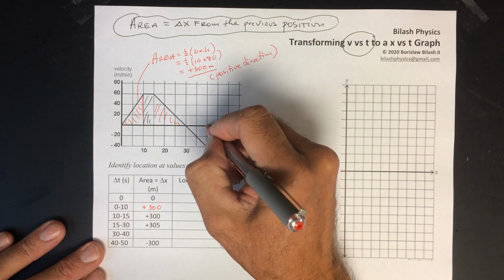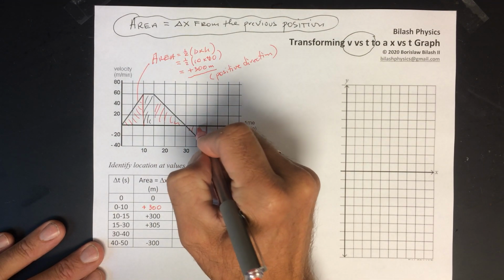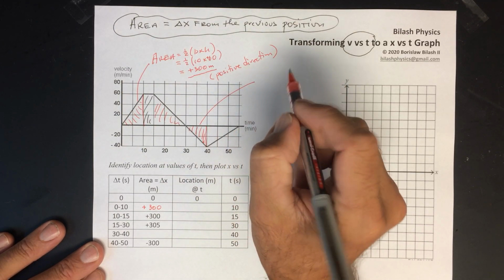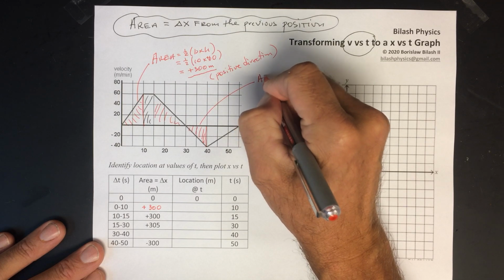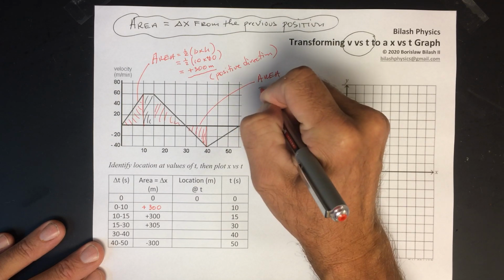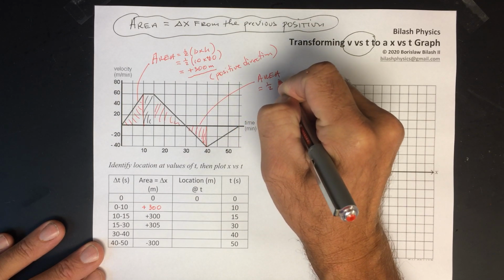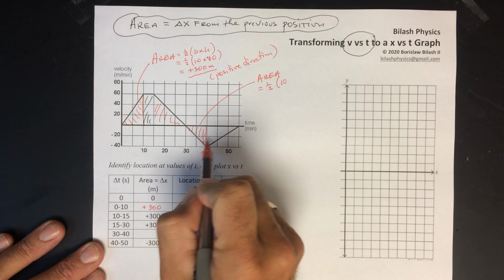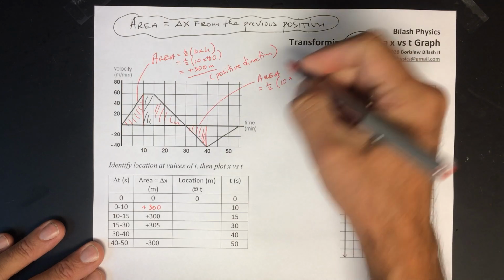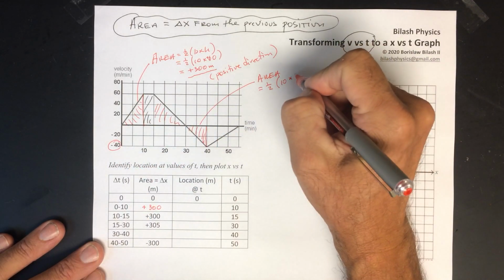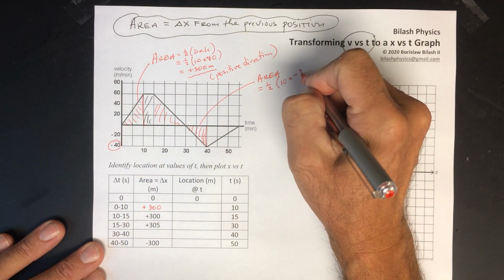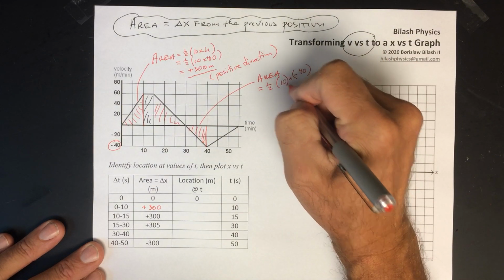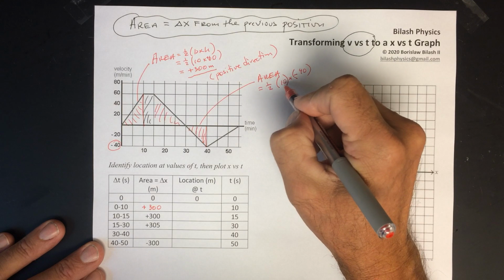But let's study this area which is below the horizontal line. So this right here is going to be equal to 1/2 times 10 for the time from 30 to 40 times negative 40. Okay, so the negative right here refers to direction.